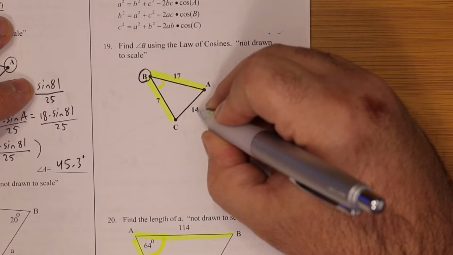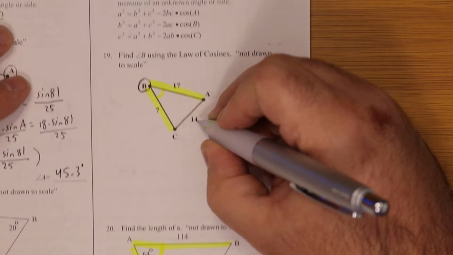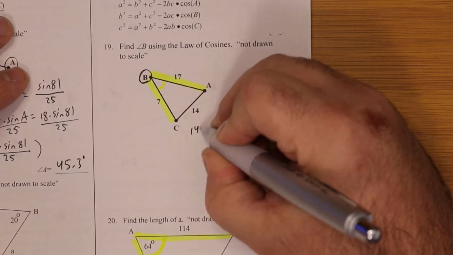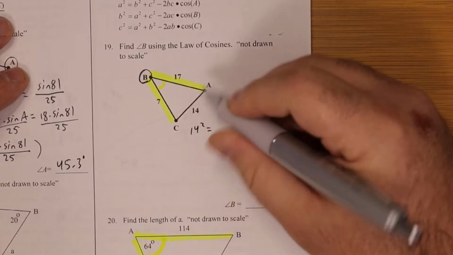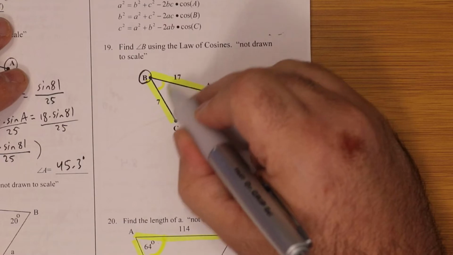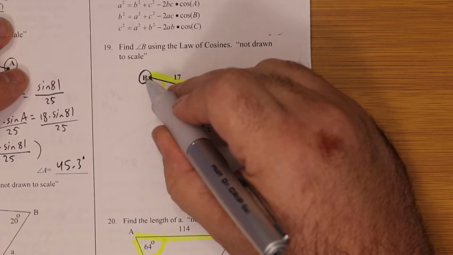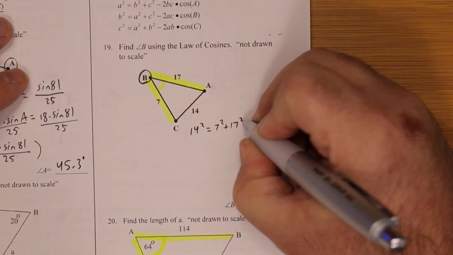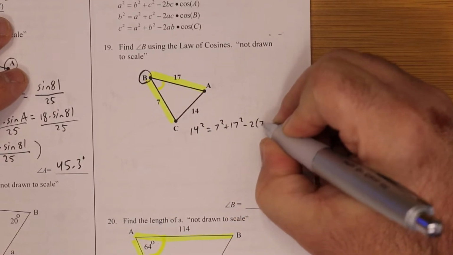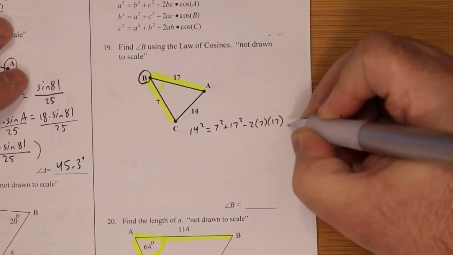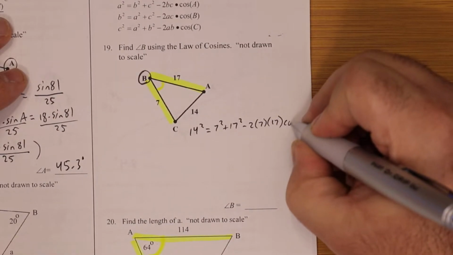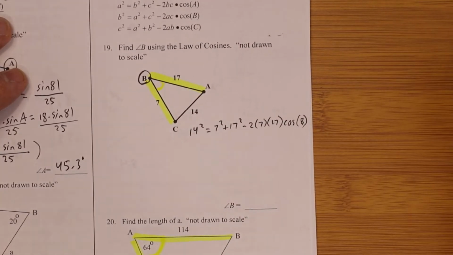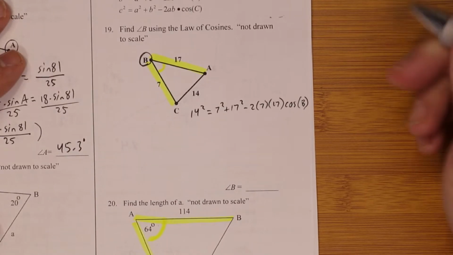So this is going to be the one that's all by itself in that law of cosine. So it's going to be 14 squared equals, and then these two are the two sides that are surrounding the angle. So 7 squared plus 17 squared minus 2 times 7 times 17. And then the last part of this thing, cosine of, and we don't know the angle, so I'm going to put a b. And we're going to try to simplify as much as possible.